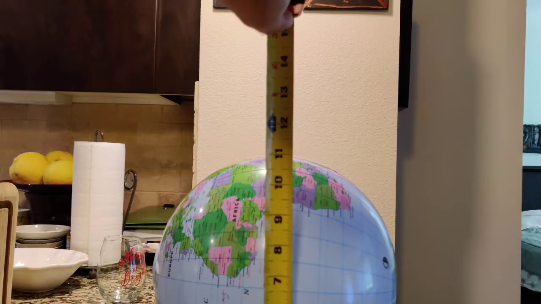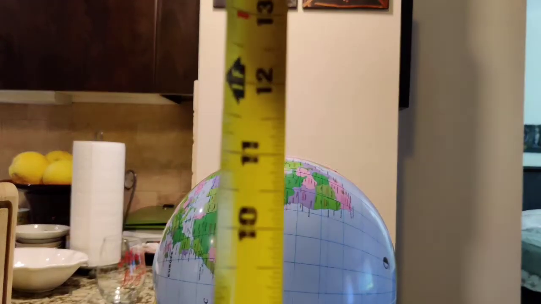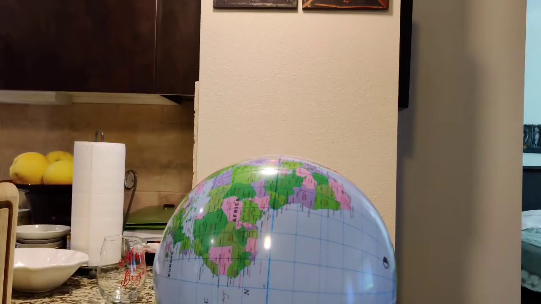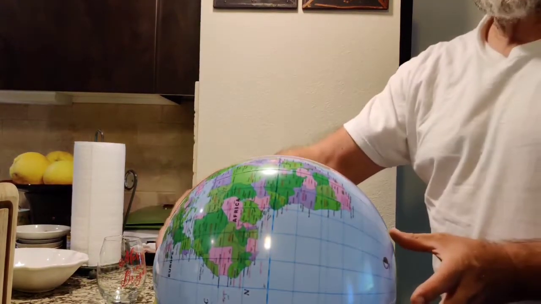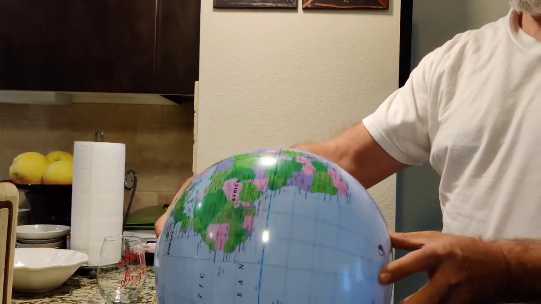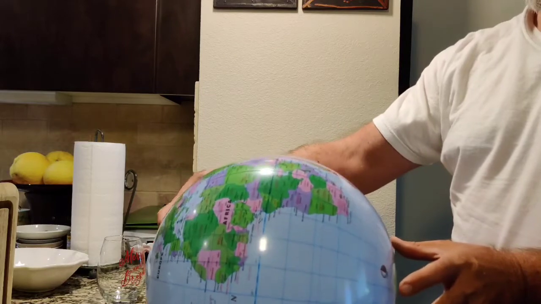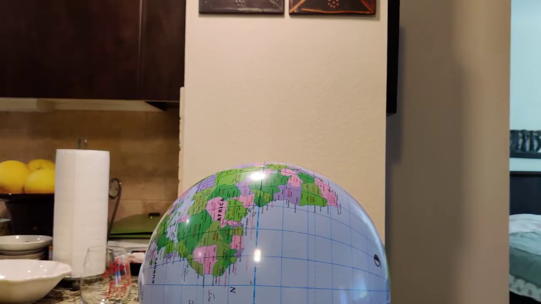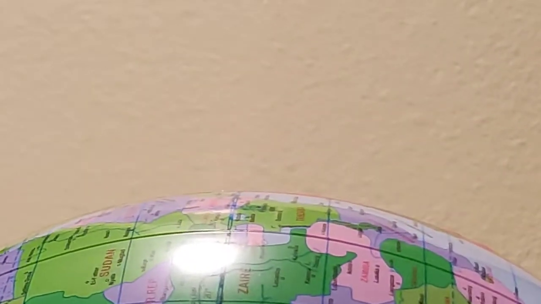So on a globe, the globers say that we can calculate the distance to the horizon based on a formula, and for this to happen the horizon needs to be a physical location, so we need to have a geometric horizon.